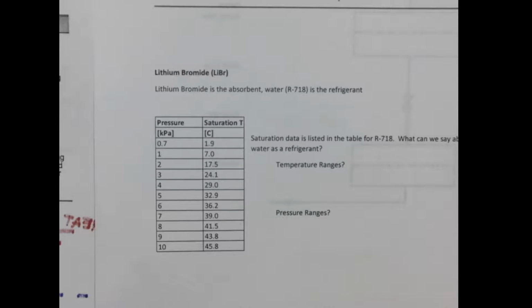Especially if we want to do cooling, an application of this might be cooling a building, so we may want 5 or 6 degree water as our end product. In order for us to have a phase change around 5 degrees, we have to have very low pressures, almost vacuum conditions. So these things operate at very low pressures.